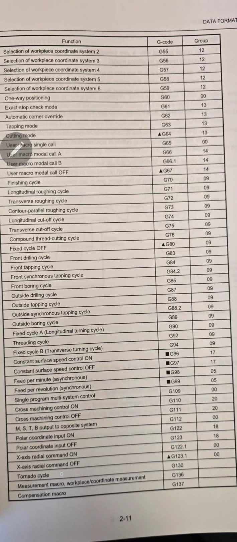Tornado cycle. G170. Measurable macro workpiece connectors, measurement G136, G137, compression mass screw. That I mentioned all this G code is very important.